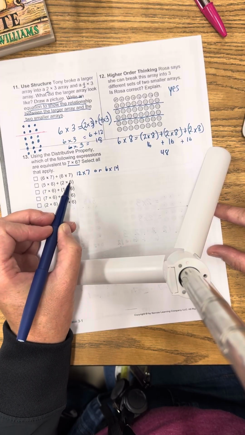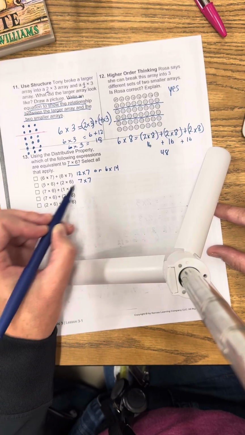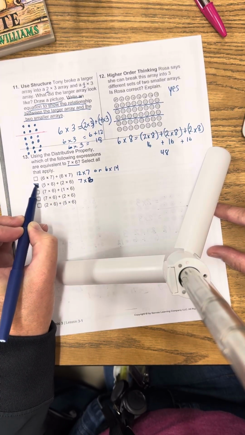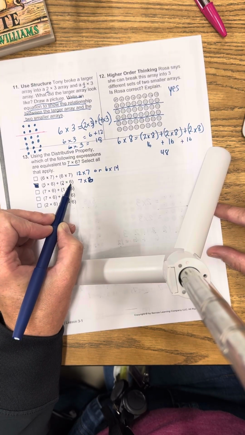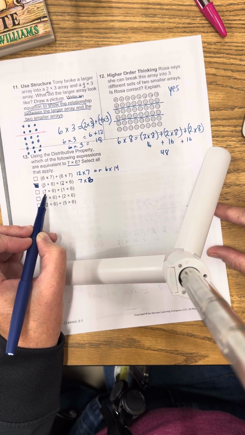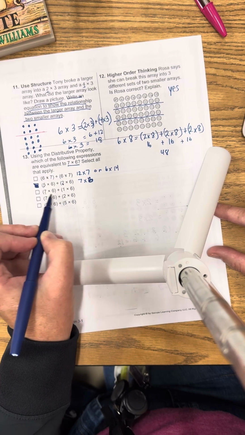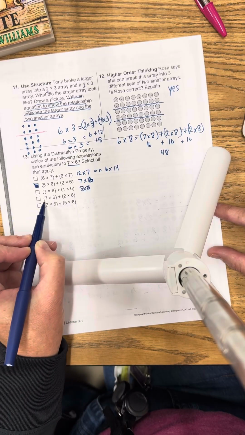This one has to be equal to 7 times 6. Oh, 6, that's a 6. And so that's what we're looking for. 5 plus 2 equals 7. The 6's are the same. In this case, we have 7 times 6 plus 1 times 6. That would be equal to 8 times 6, which is not what we're looking for.